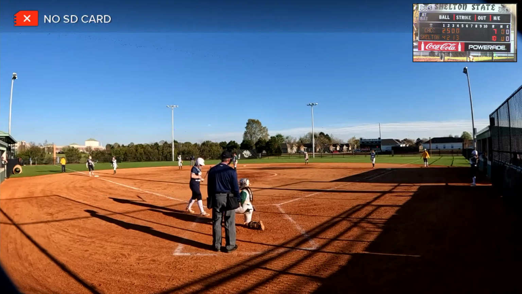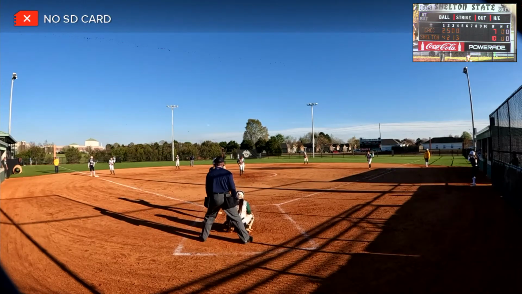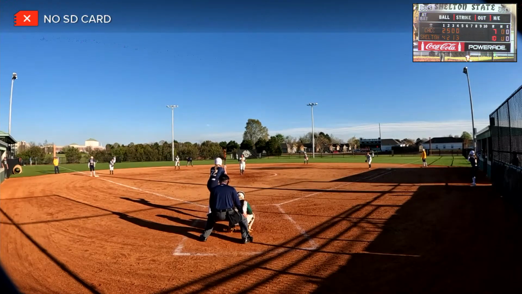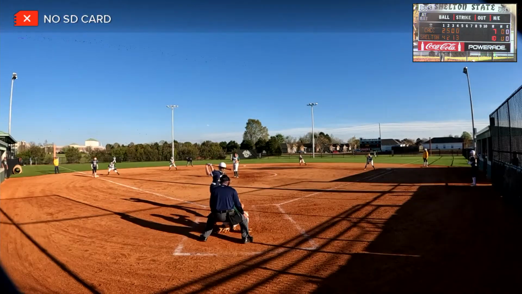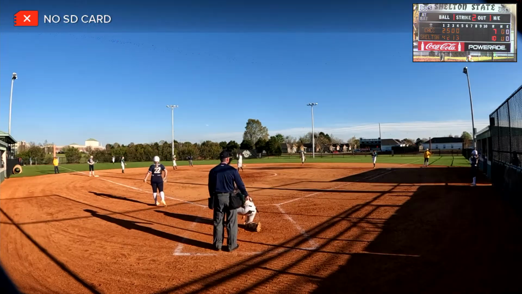One ball, one strike. Swing and a miss. 1-2.